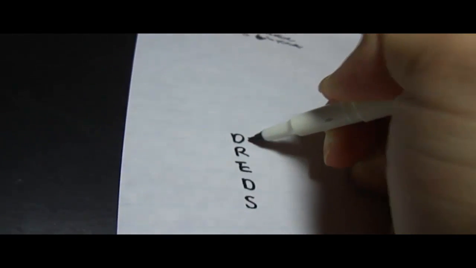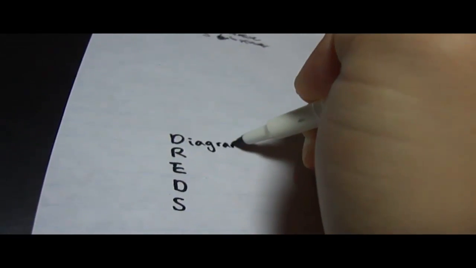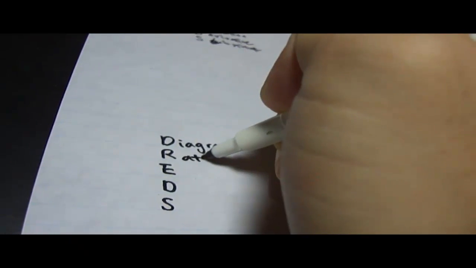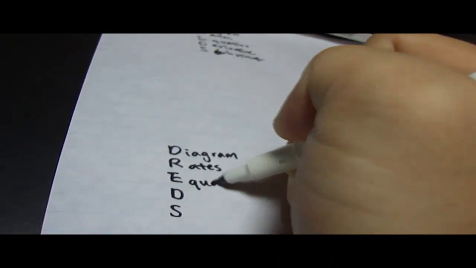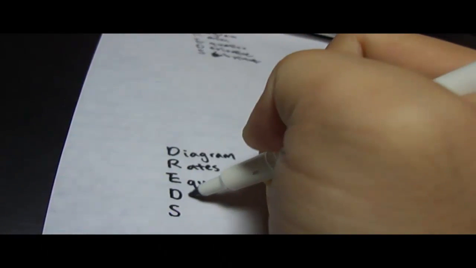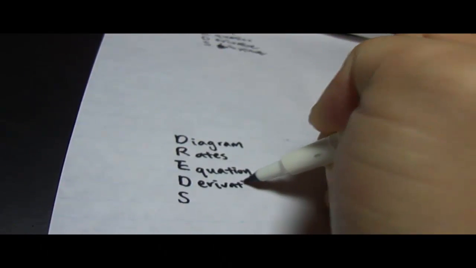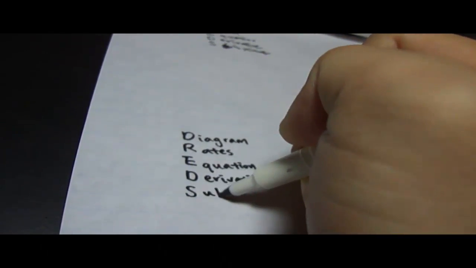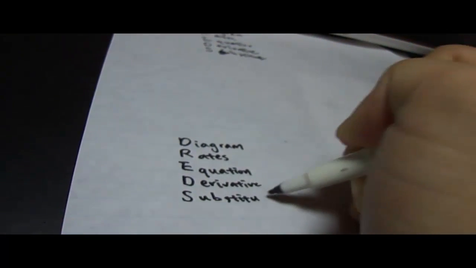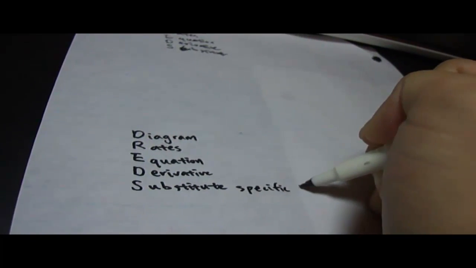D-R-E-D-S. D is for diagram, rate, equation, derivative, substitute, specific, info.